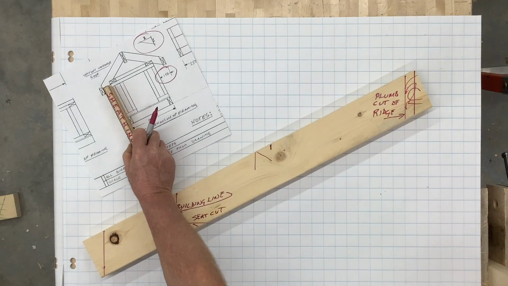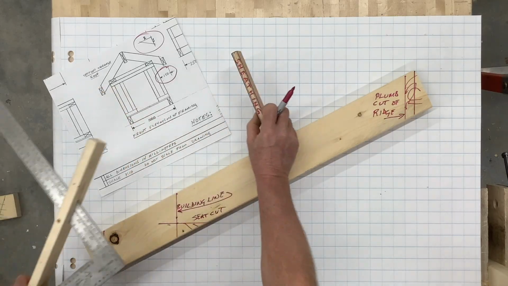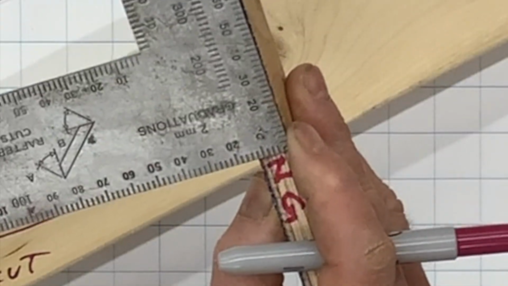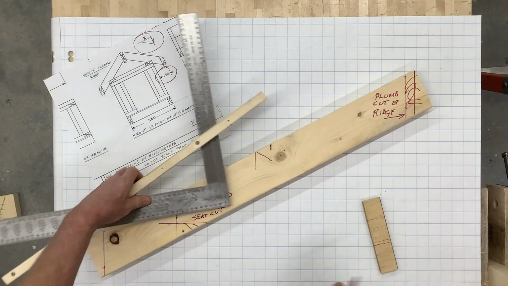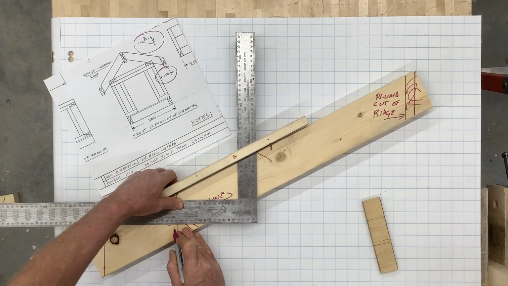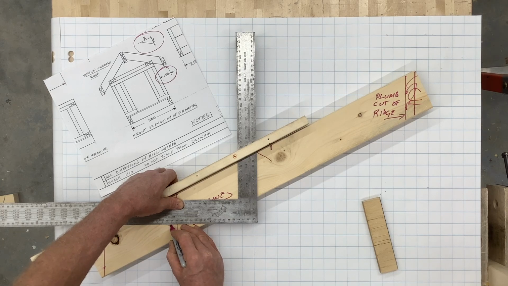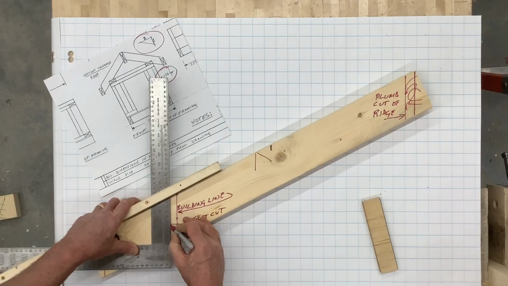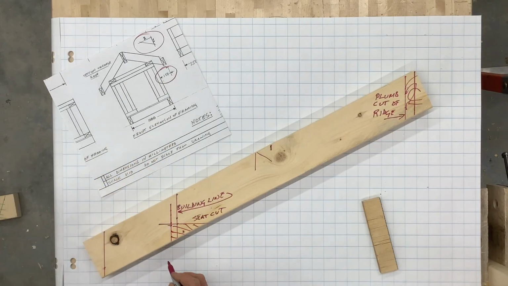Now let's do the adjustment for the sheathing. On these plans, the sheathing is 12 millimeters thick, and that's going to be on the outside of the building line. Slide the square along so that any convenient measurement aligns with the building line. Measure over 12 millimeters along the horizontal and put a tick mark. Put your pencil on the tick mark, slide your square down to it, strike your line. And that's the plumb cut line of your bird's mouth.